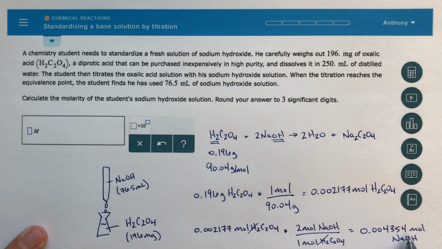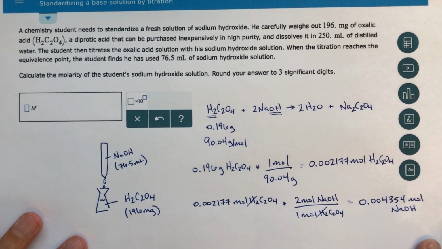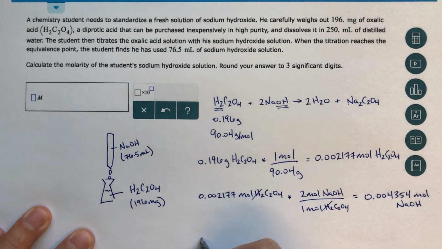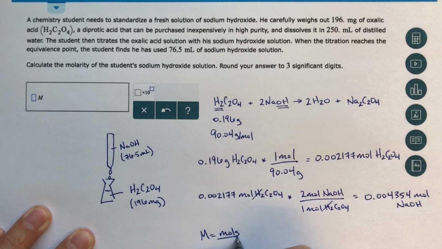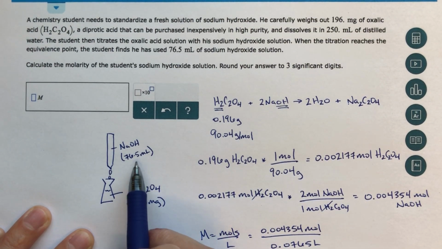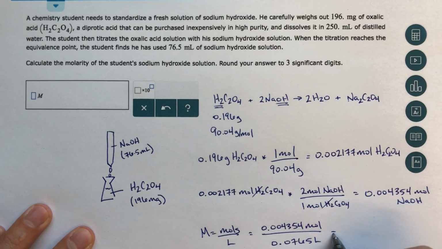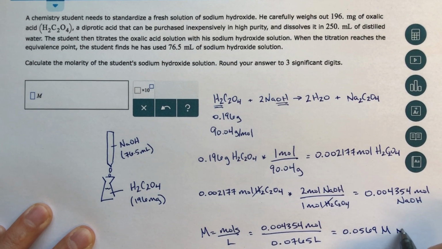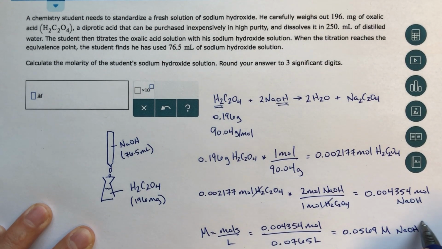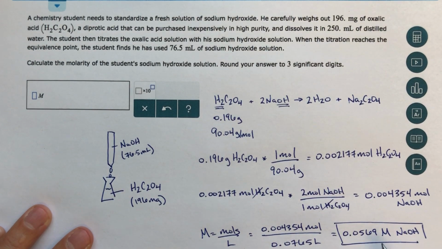So if this is my number of moles, and we know the volume of sodium hydroxide that we dispensed, now we can calculate the molarity. Molarity equals moles over liters, so that should equal 0.004354 moles of sodium hydroxide divided by 0.0765 liters. I'm just converting this 76.5 milliliters into liters. And I got a final value here of 0.0569 molar sodium hydroxide.